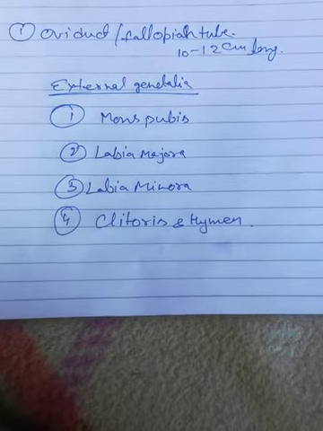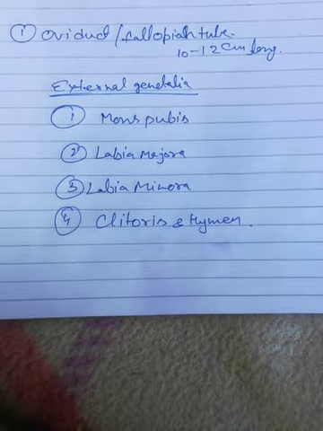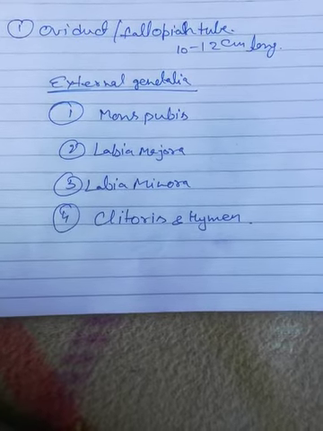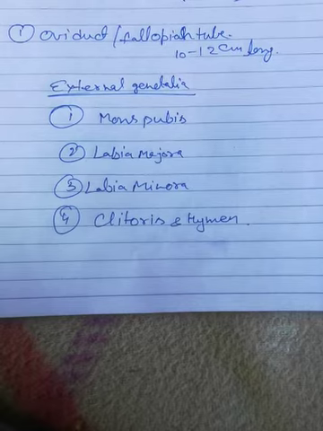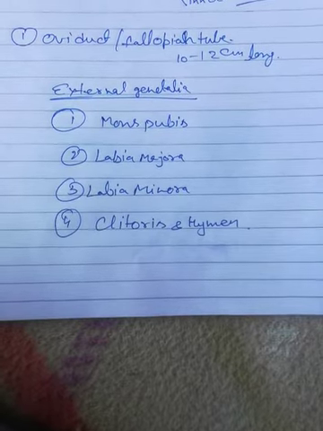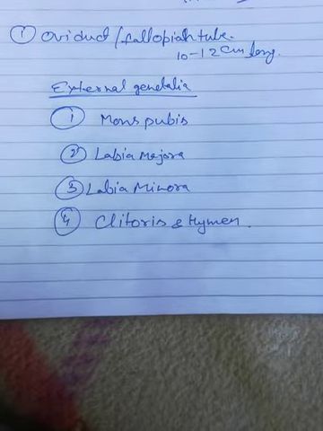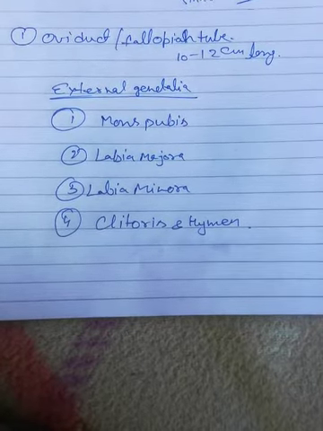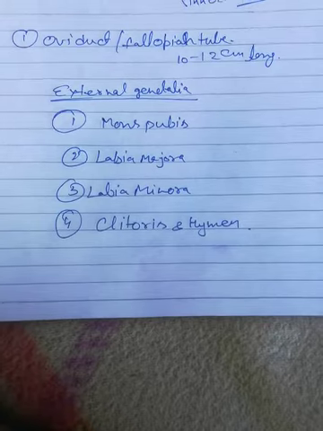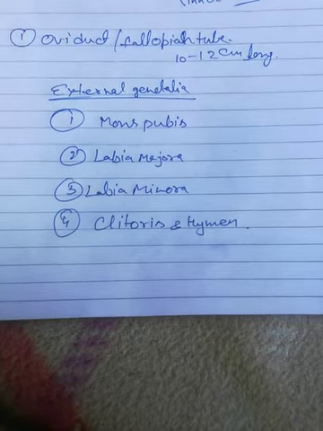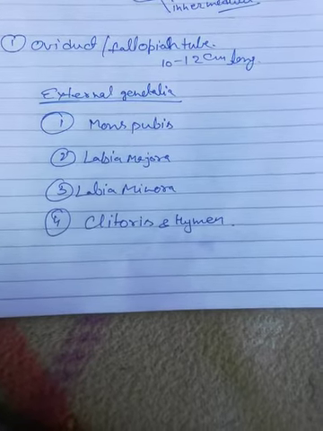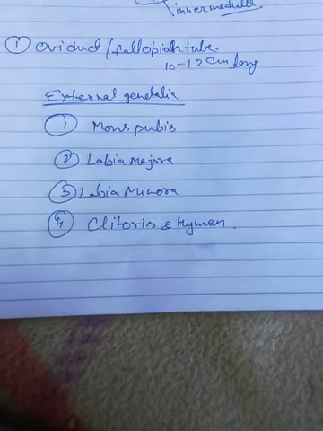And the vagina is partially or temporarily covered with a thin membrane, and this membrane is called hymen. It has generally been observed that the hymen ruptures or breaks during the first intercourse or first coitus, but we can't say that the presence or absence of the hymen is an indicator of virginity or sexual activity.